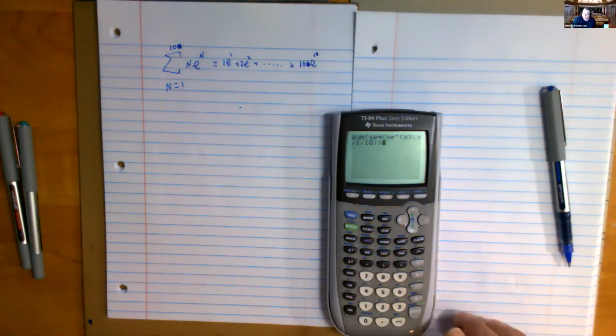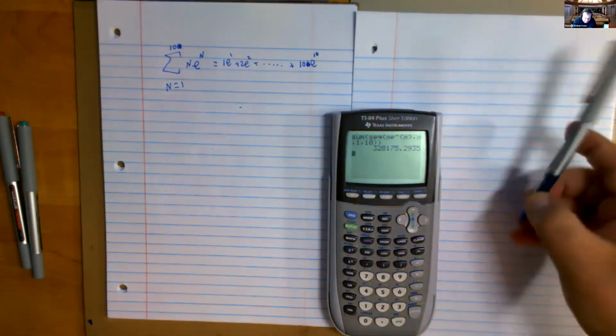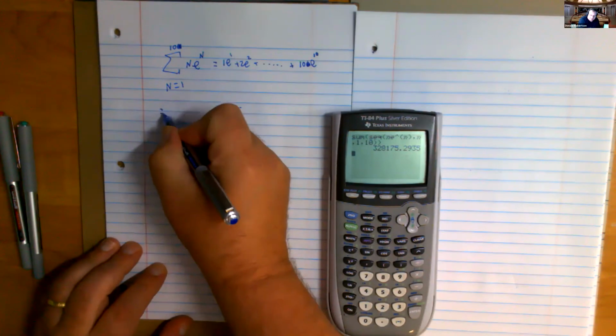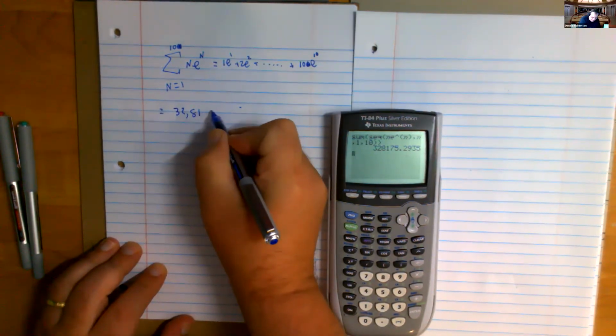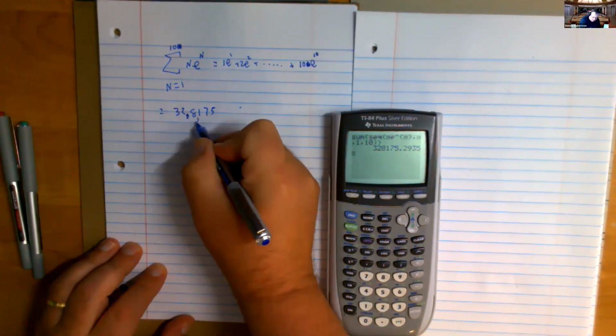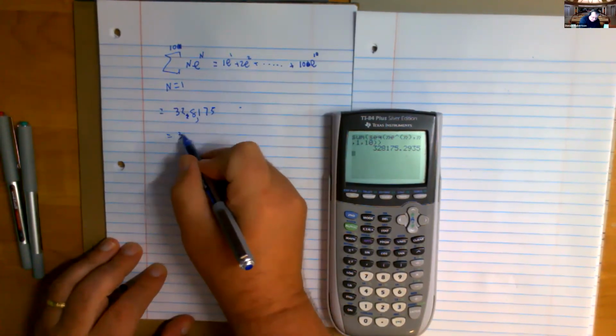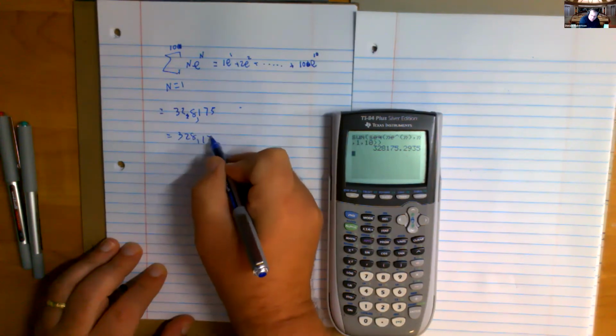Are we getting a little bit more comfortable with the sigma notation on the calculator? So you hit enter and some ridiculously ugly big decimal appears, and I'm just going to pretend that the book said to the nearest whole number. Actually, I put my comma in the wrong place. It's about 328,175.